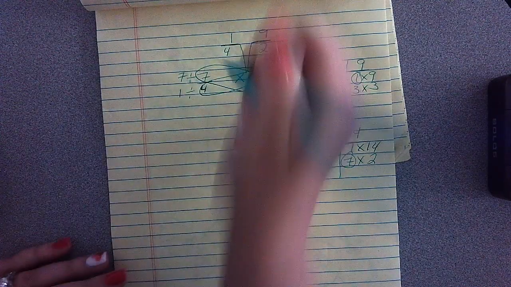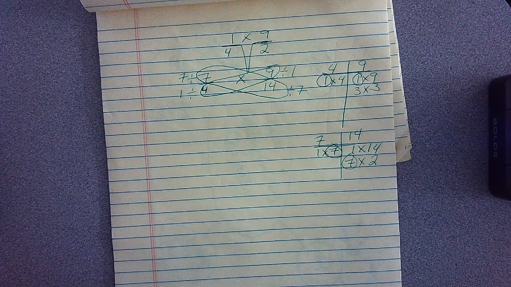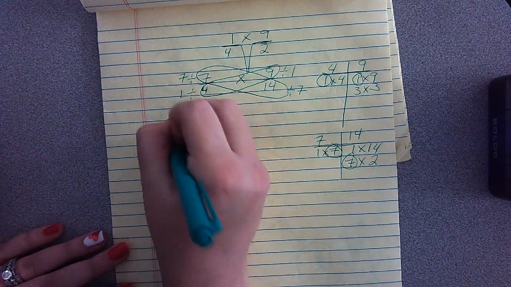All right, and now I have my new equation, 1/4 times 9 over 2. And I'm going to find the product for that. So I'm going to rewrite that down here so I have more space.